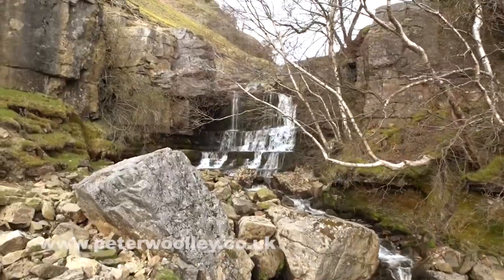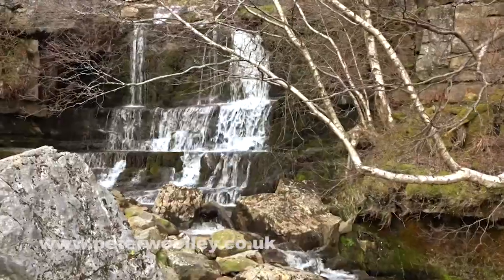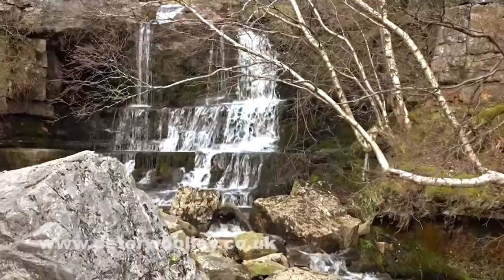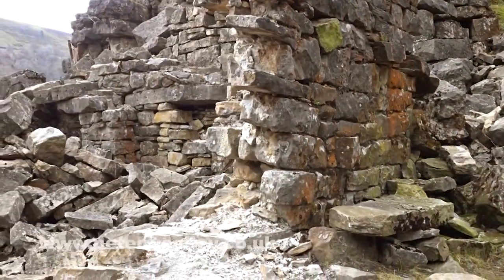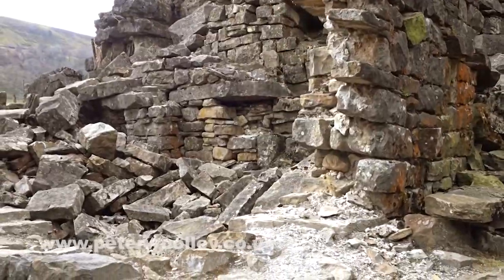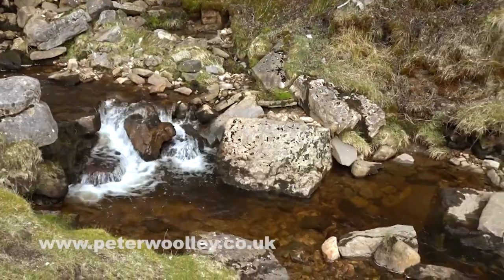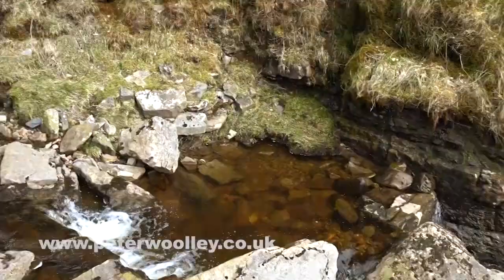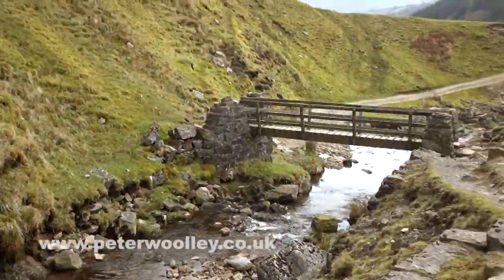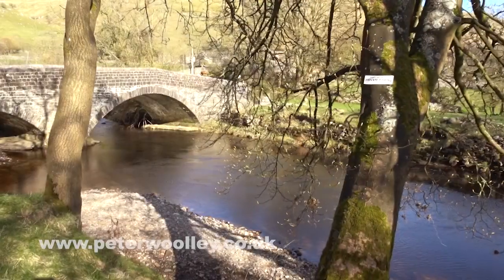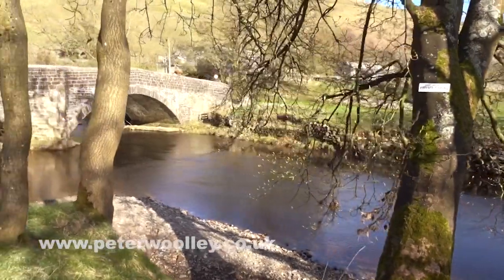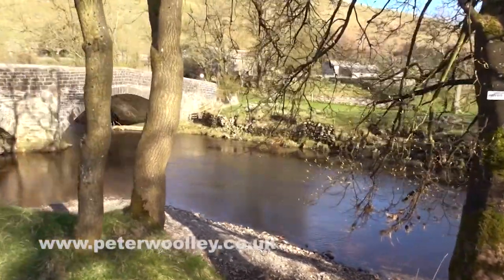You will also find many remnants of what was once a thriving lead mining industry, such as these ruins in Swinnergill, all part of a day's hike in the northern region of the Yorkshire Dales. Well, I should tell you that the views featured in this video were captured from 3 different walks, all within a few days of each other.